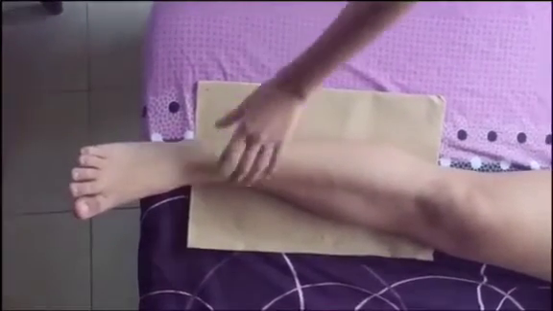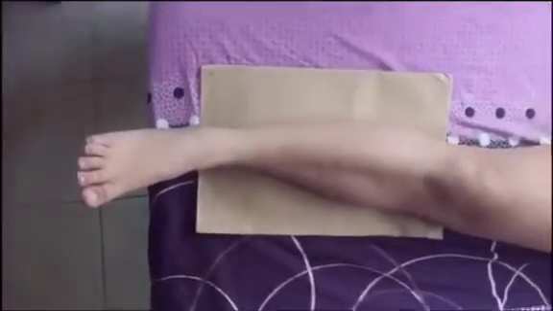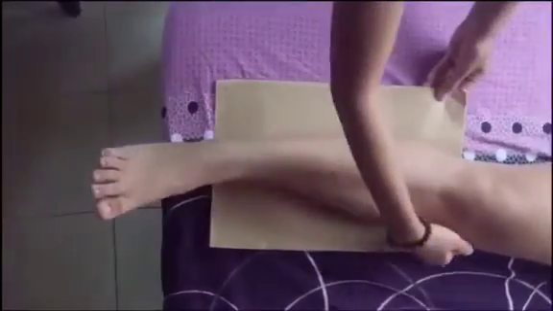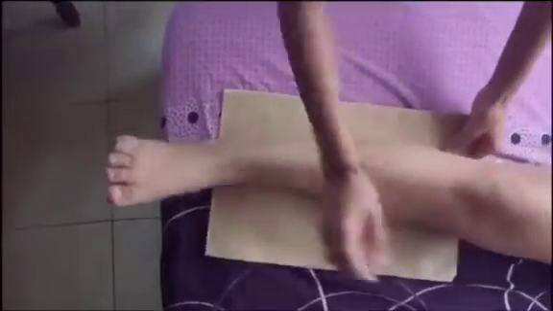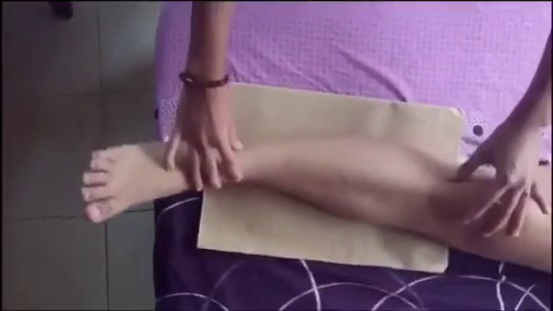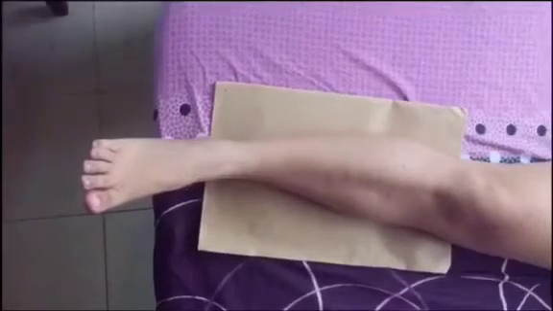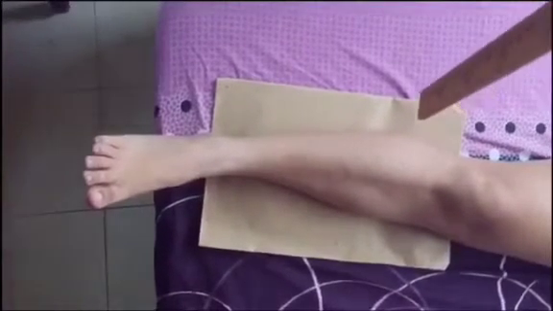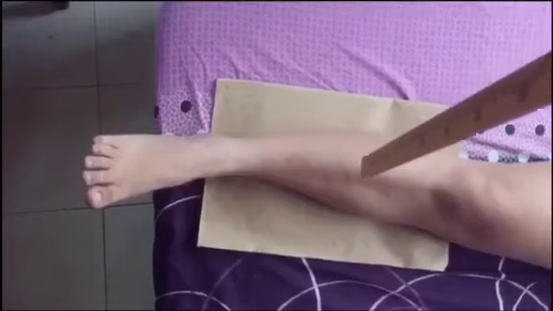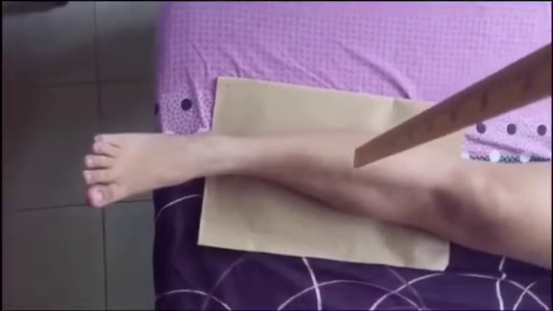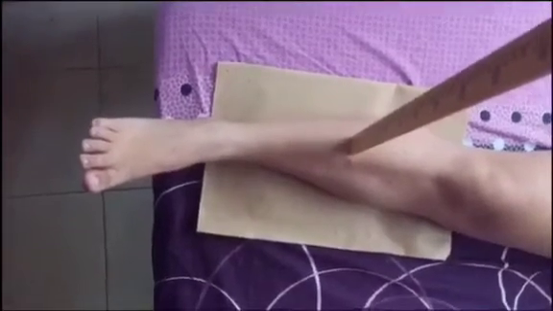Flex the ankle until the foot is in the vertical position. If necessary, place a sandbag against the plantar surface of the foot to immobilize it in the correct position. The central ray is perpendicular to the center of the leg.